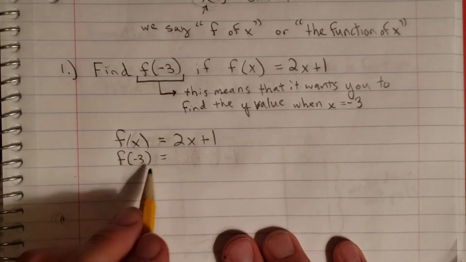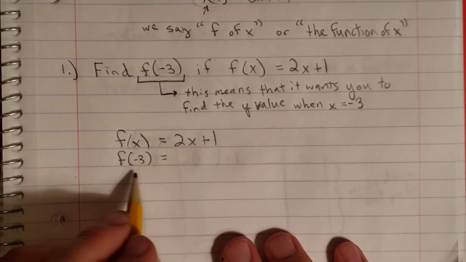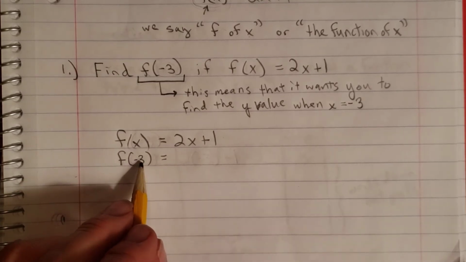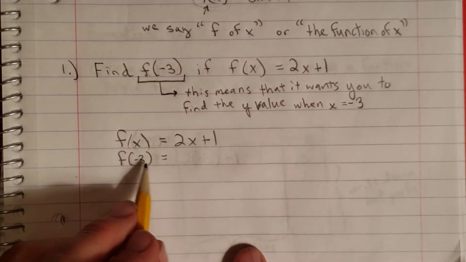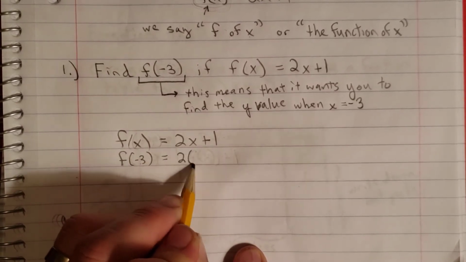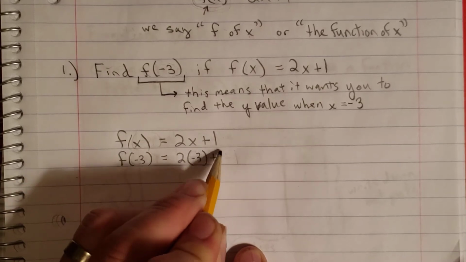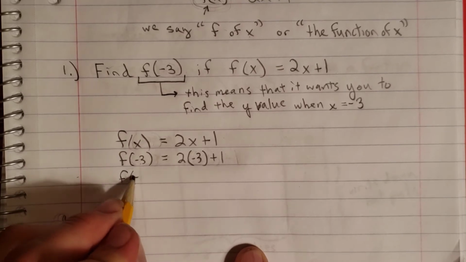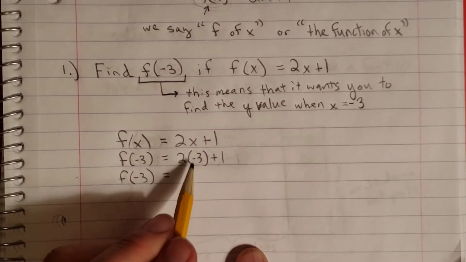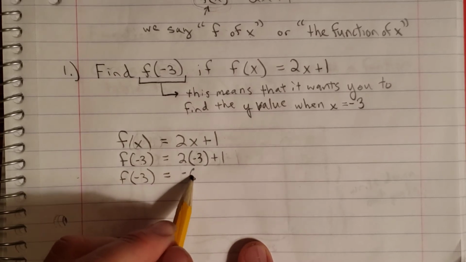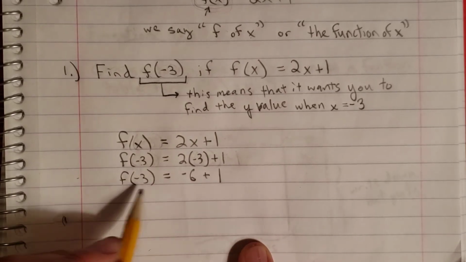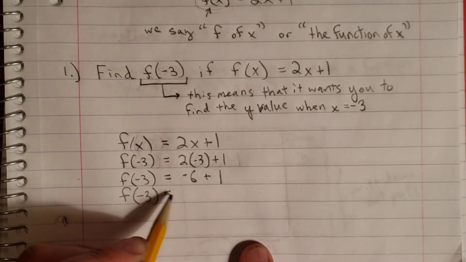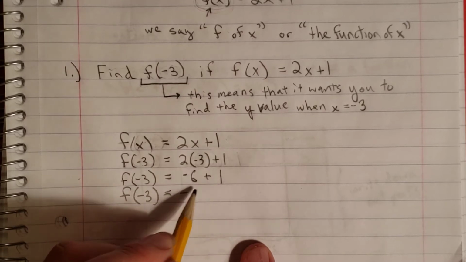Now there's no calculations going on over here with this function symbol. This is kind of like a placeholder. It's telling you what we're plugging in. Over here is where all of our calculations are going to happen. When we input negative 3, what are we going to get? 2 times negative 3 is negative 6. We bring down the 1. The function when x is negative 3 is equal to negative 6 plus 1, which is negative 5.